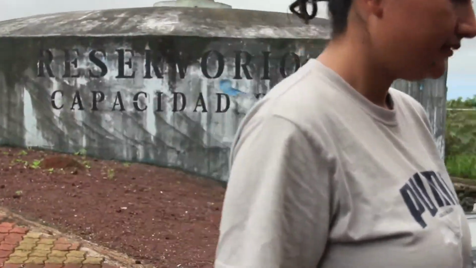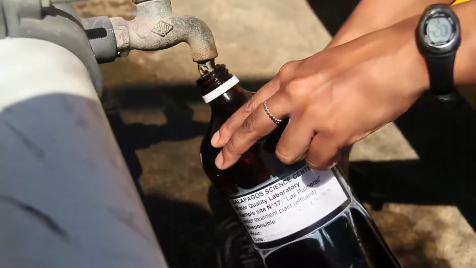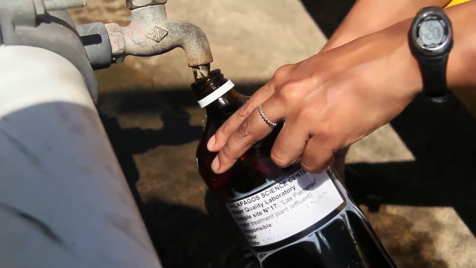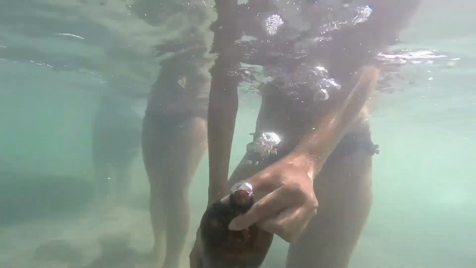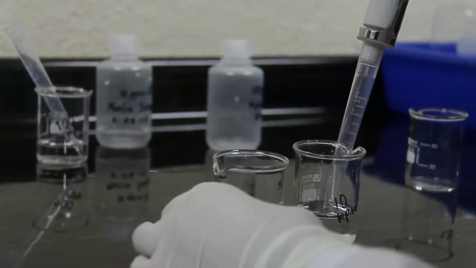Basically, we're going around town and collecting different water samples from treatment plants, different springs, and the beaches to see if there's any fecal contamination of the water. We're also doing physical and chemical tests just to see how the water quality is. Some of those physical tests include chlorides, sulfates, and residuals.